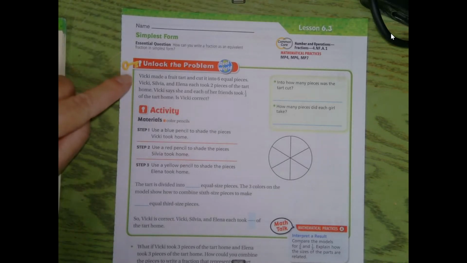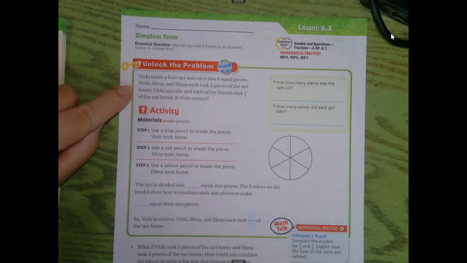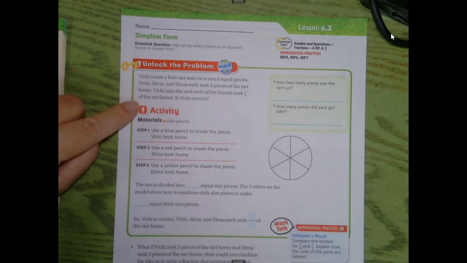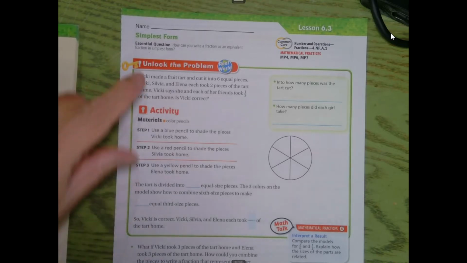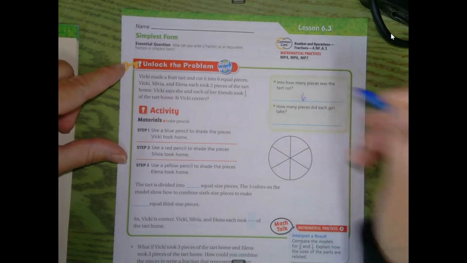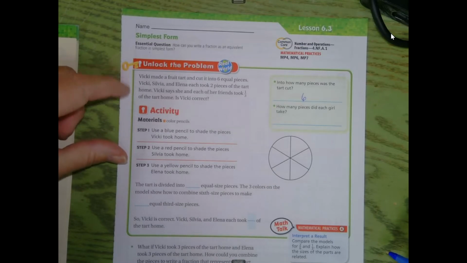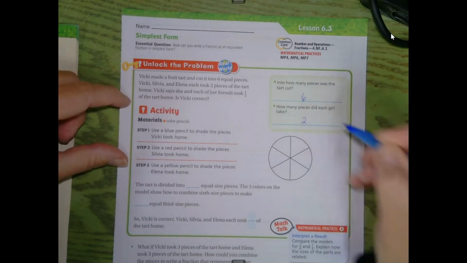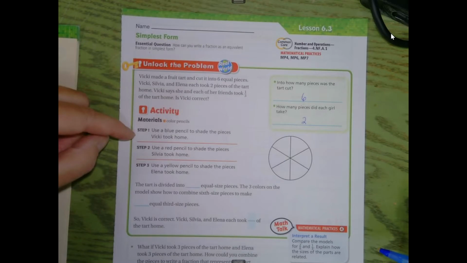So our question is, Vicky made a fruit tart and cut it into 6 equal pieces. Vicky, Sylvia, and Elena each took 2 pieces of the tart home. Vicky says she and each of her friends took 1/3 of the tart home. Is Vicky correct? Well, the first thing it asks is, how many pieces was the tart cut into? And that's 6. How many pieces did each girl take? They each took 2.